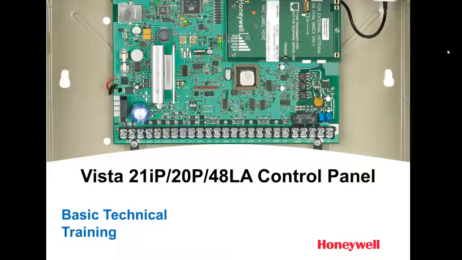They are all the same, and another difference between those Vistas is that the Vista 21 already has an internet connection, which the Vista 20 and the Vista 48 don't have. That's the main difference between them. So, okay, let's go. We're going to start.